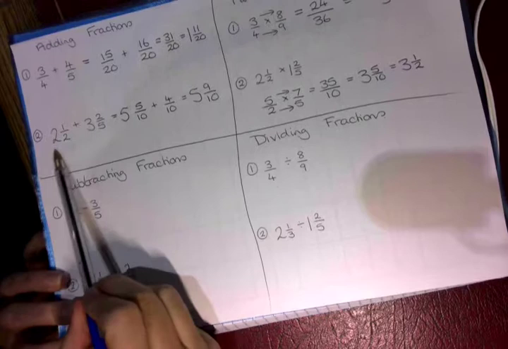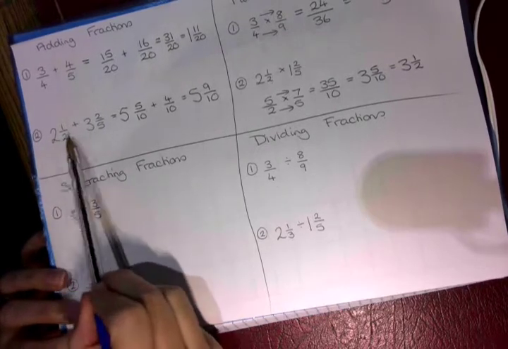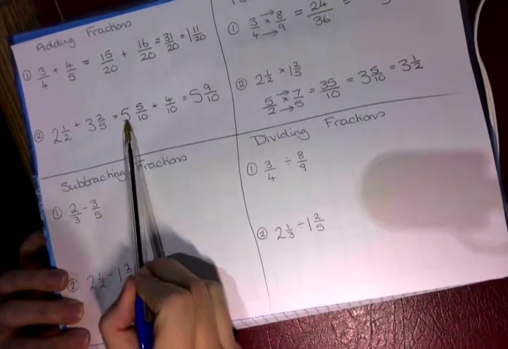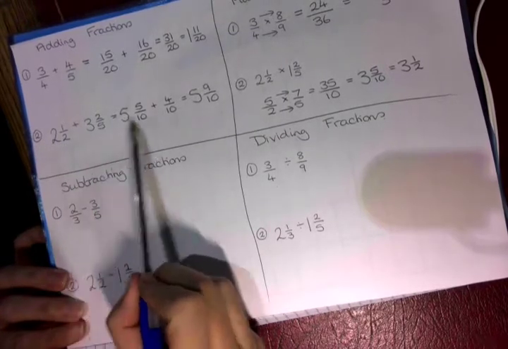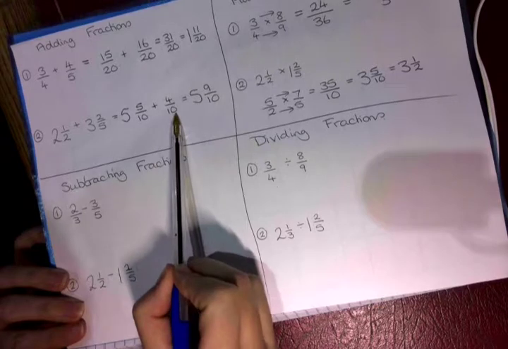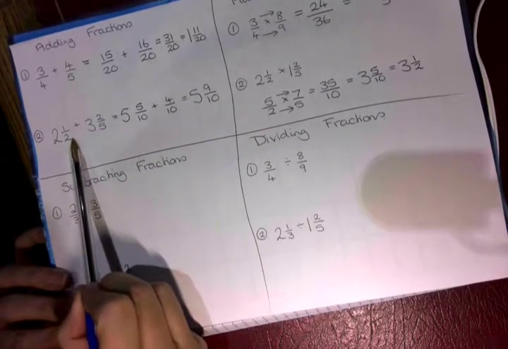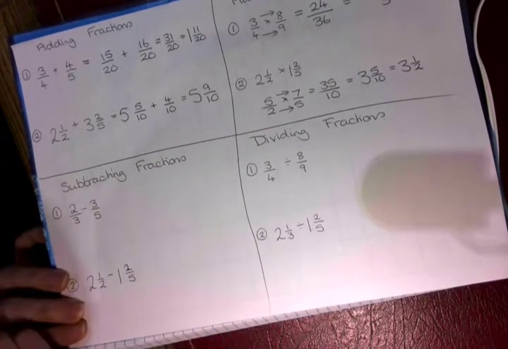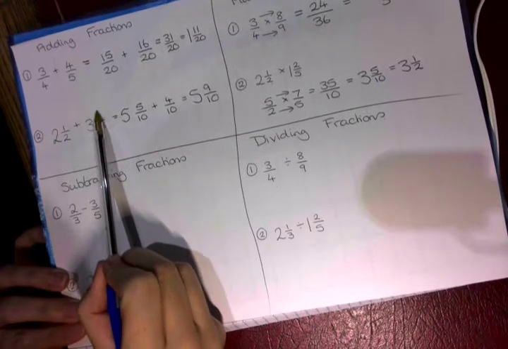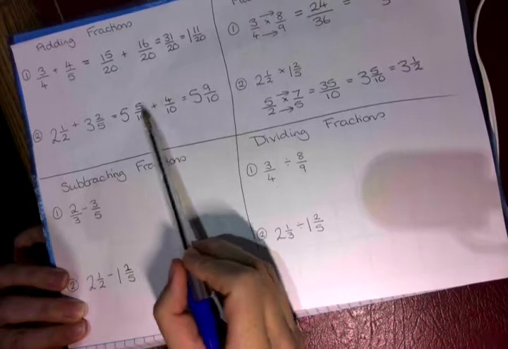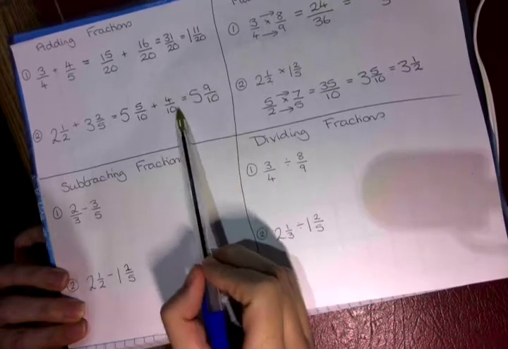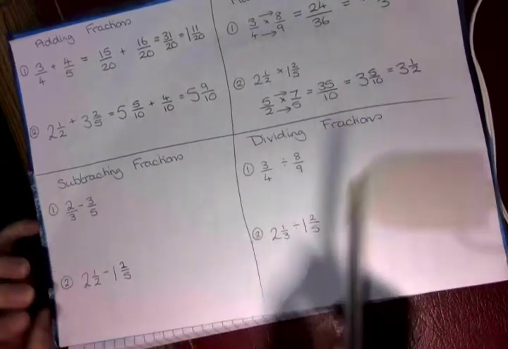Here, I don't need to make them top heavy to add them, I can just add the whole numbers, so 2 plus 3 is 5, and then I can go about adding the fractions. So a half and 2/5, I can turn them both into tenths, that's the lowest common multiple. I've times that by 5, so times that by 5. I've times that by 2, so times that by 2. Adding the fractions, 5 and 4 make 9, and I keep the tenths on the bottom.